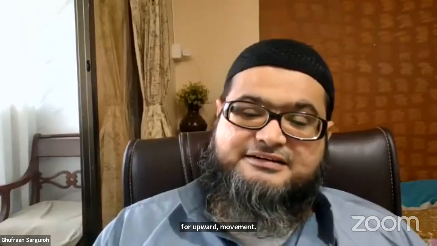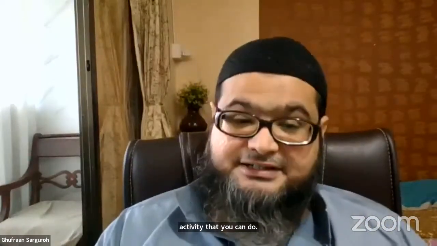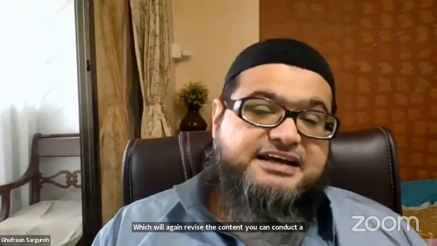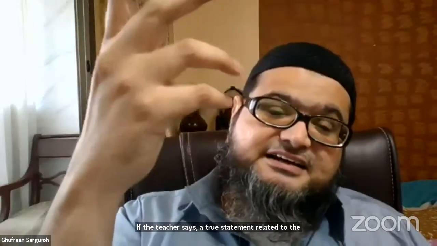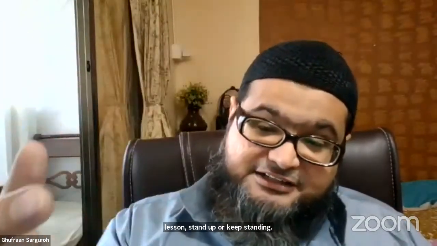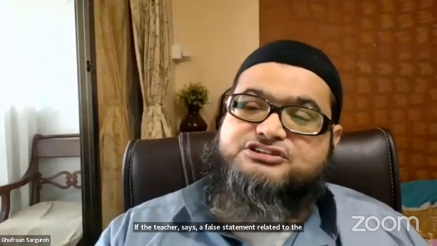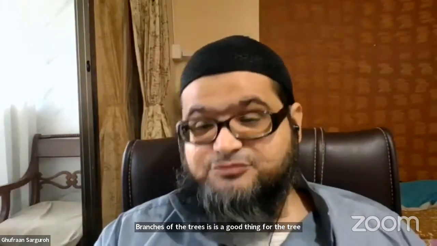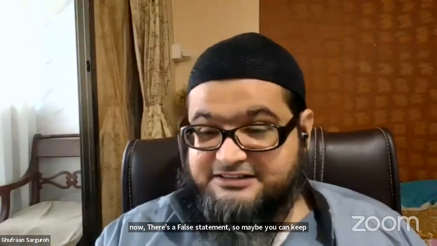This is an activity that you can do, which will again revise the content. You can conduct a true and false game. If the teacher says a true statement related to the lesson, stand up or keep standing. If the teacher says a false statement related to the lesson, sit down. So if a teacher says cutting the branches of the trees is a good thing for the tree, now this is a false statement, so maybe you can keep standing. If you say something that is positive for the tree, then sit down.